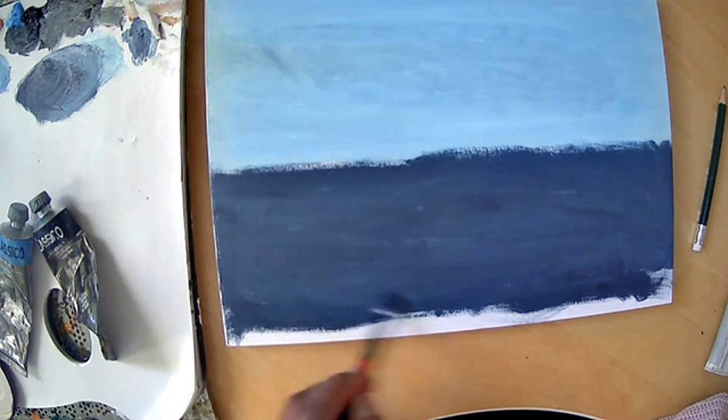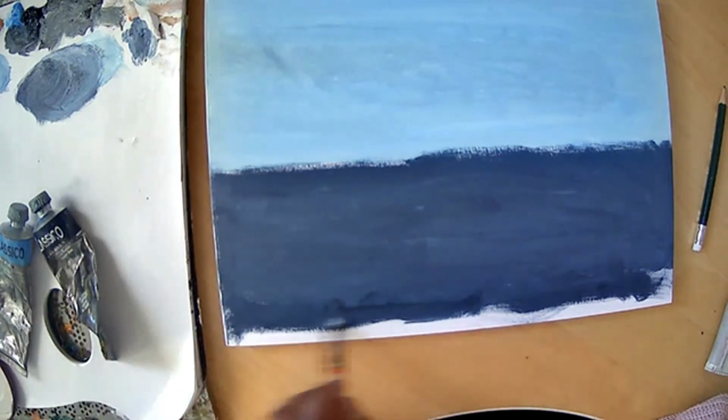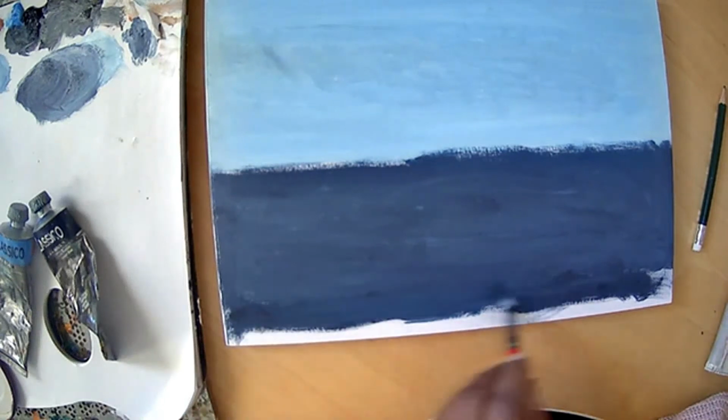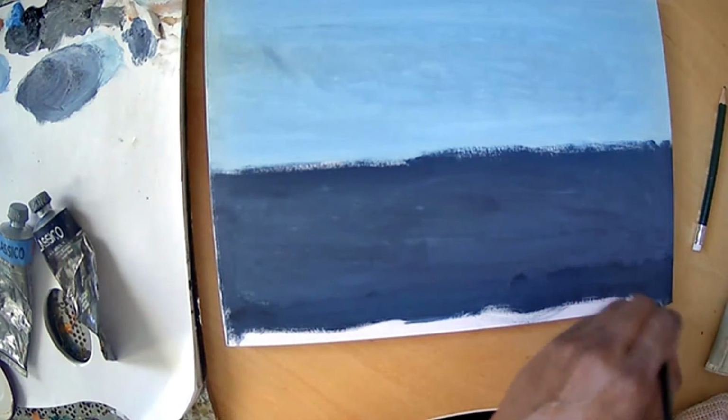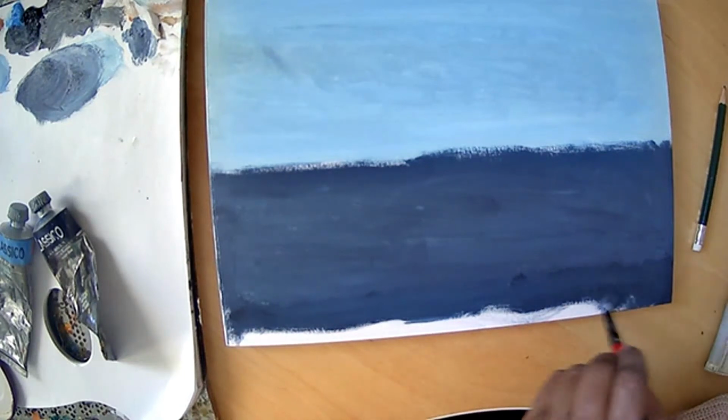Checking if I have missed anything. Nearly there, but the first layer, see?